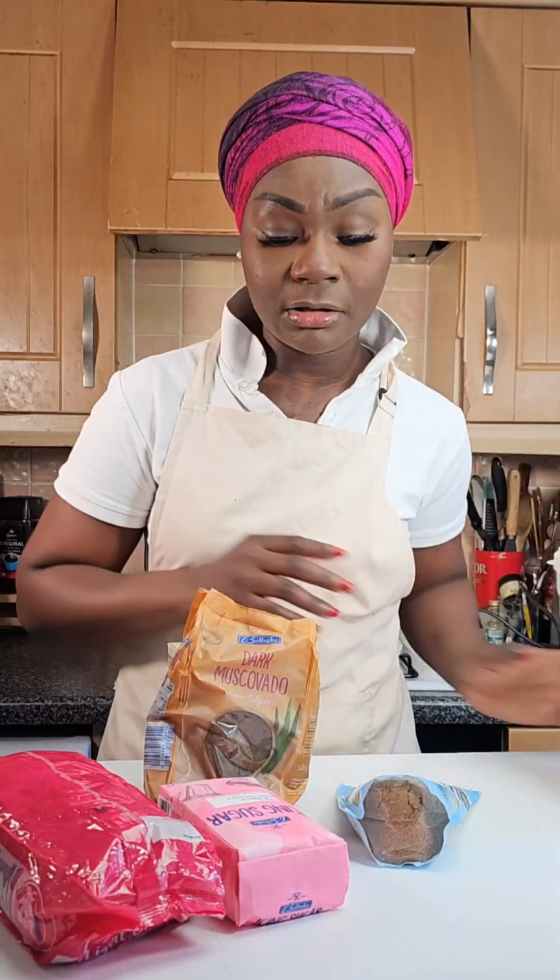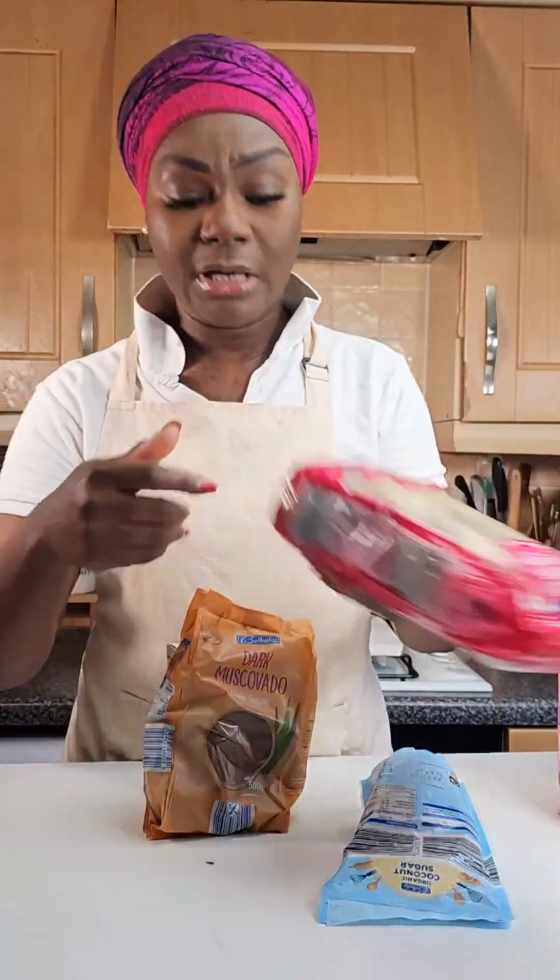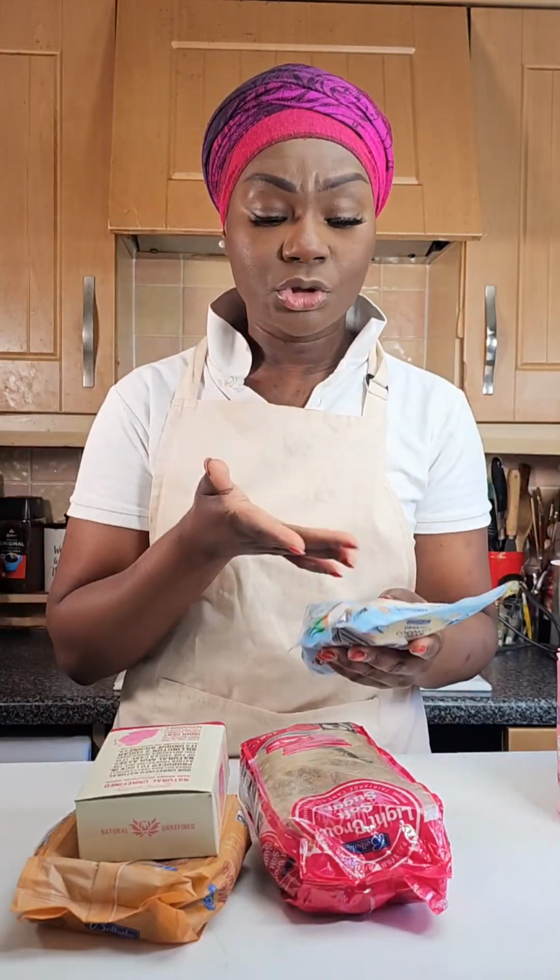Whereas if you swap from granulated or caster to any of these sugars, I'll put this away for a minute, ranging from muscovado, dark brown, light brown sugar, all the sugars that have extra either unrefinedness or molasses in it, you intensify the flavor.